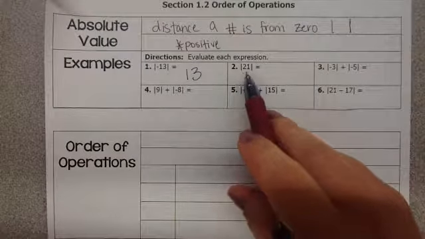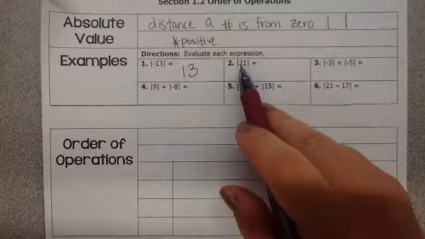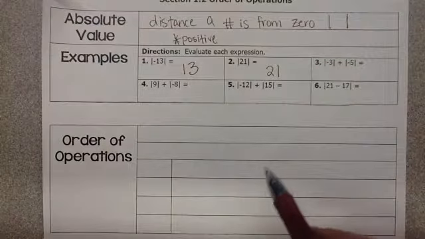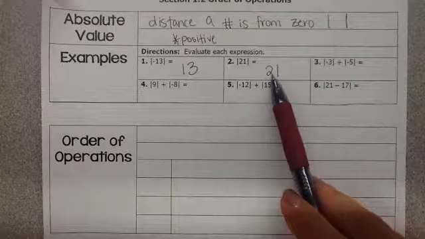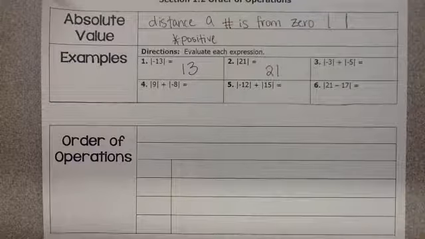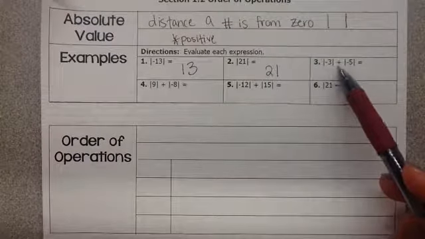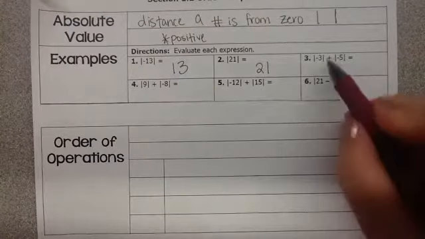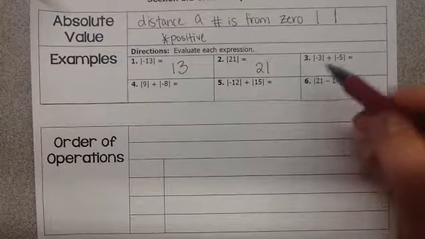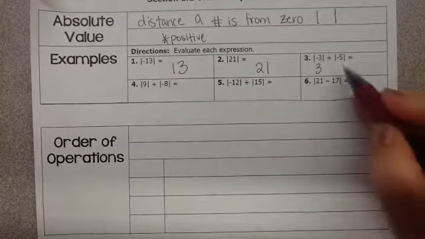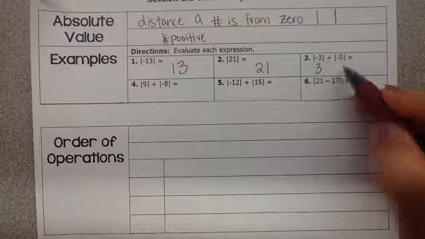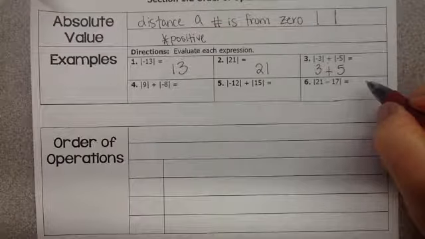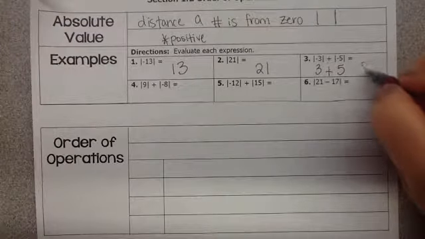For number 2, 21 is inside. Again, it has to be positive. It's already positive, so it does not change. So the absolute value of 21 is just 21. For number 3, before you can add them, you need to first find the absolute value. Absolute value must come first. So what's the absolute value of negative 3? Positive 3. And the absolute value of negative 5? Positive 5. Now you can go ahead and add those, and your answer is 8.